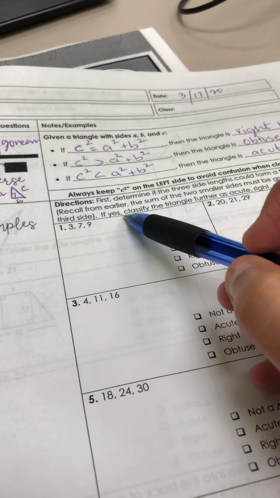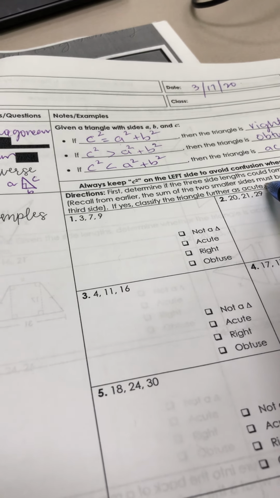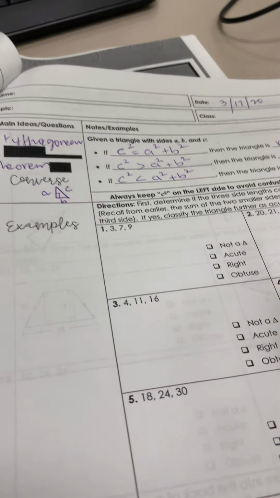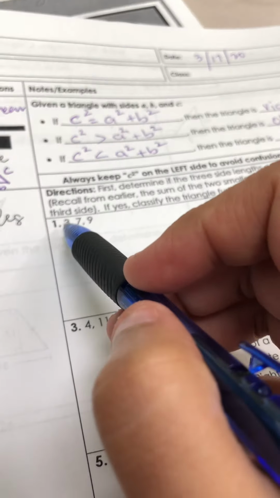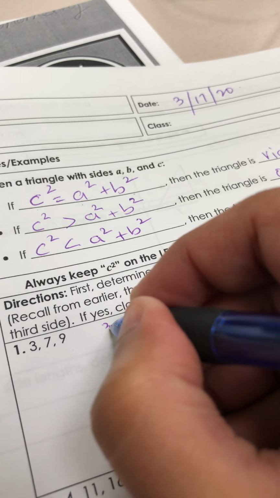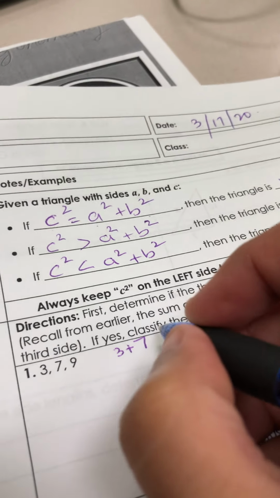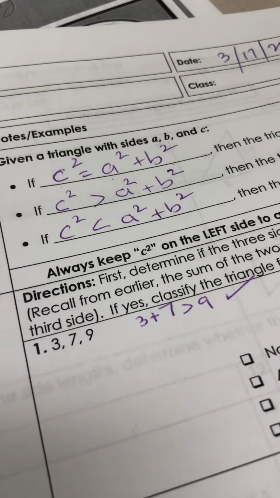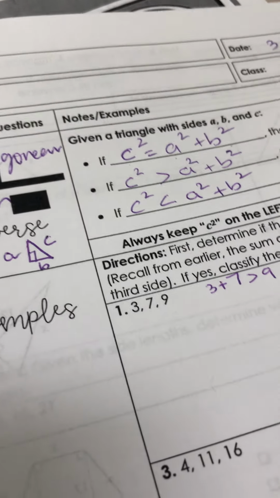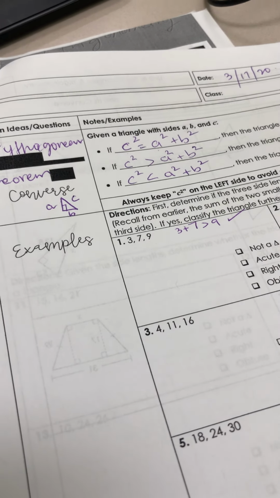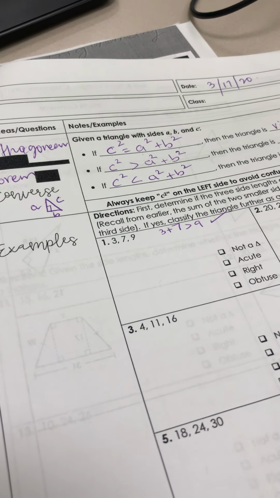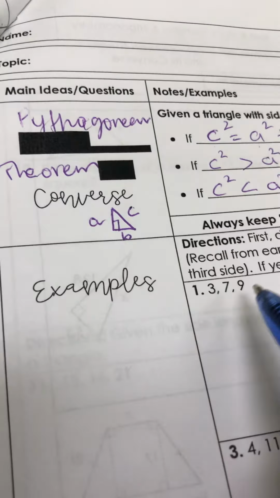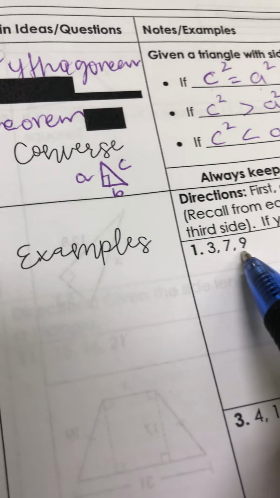We can recall from our earlier lesson that the sum of the two smaller sides must be greater than the third side to figure out whether it's a triangle or not. So I'm going to take the two smaller sides. The sum of 3 and 7 should be greater than 9, is it? Yes. If it is yes, then we can form a triangle. Now how do we figure out whether it's an acute, obtuse, or right triangle? We'll take the biggest side as the C.